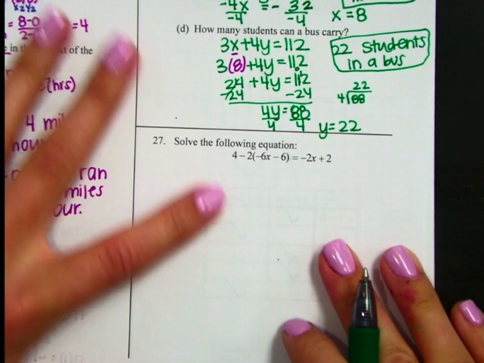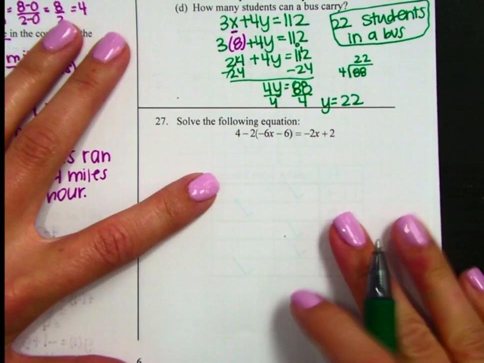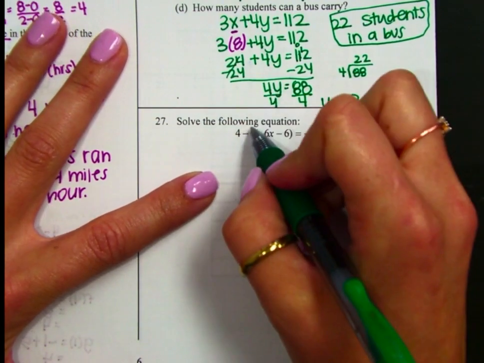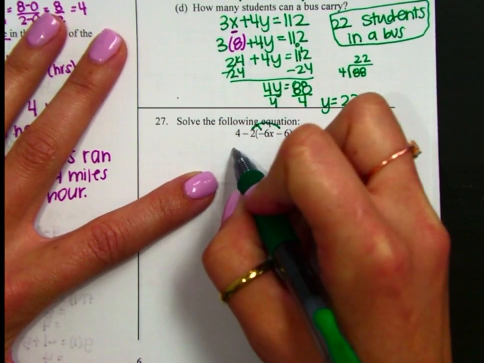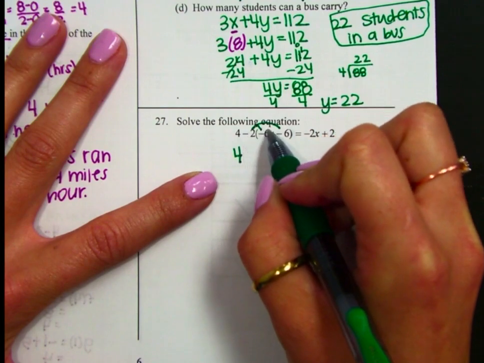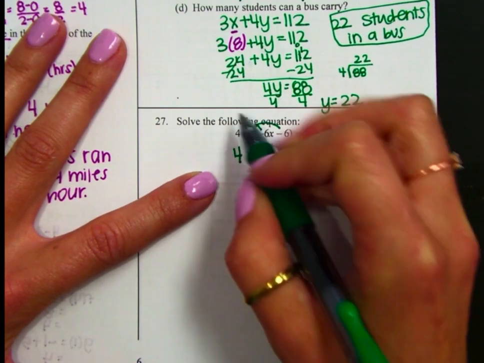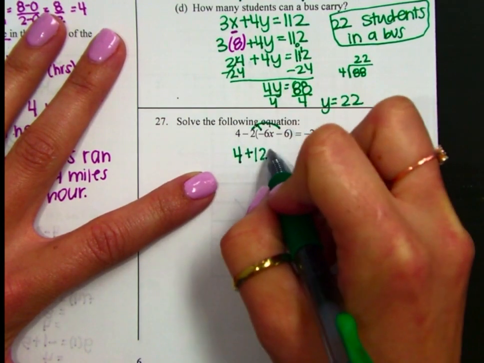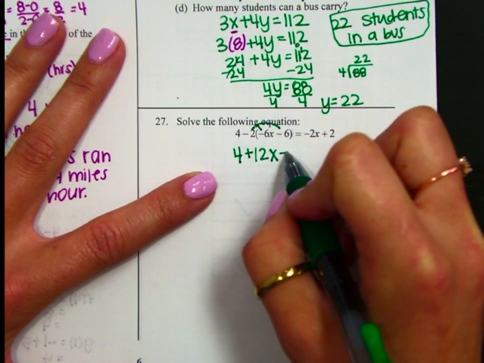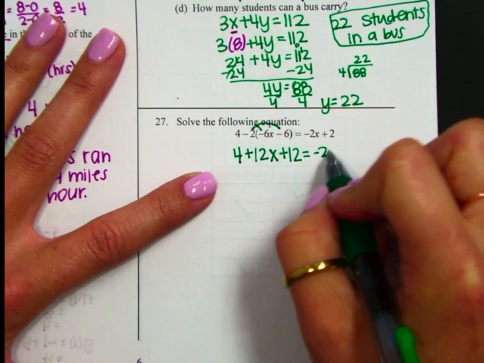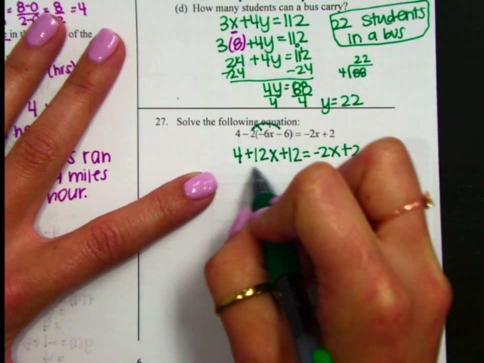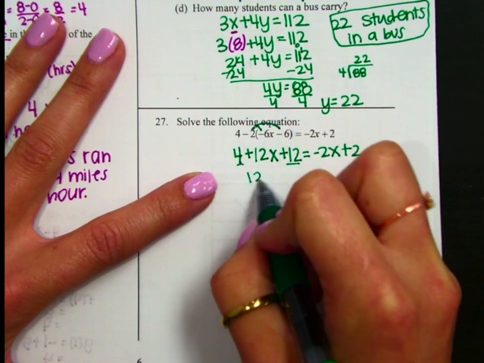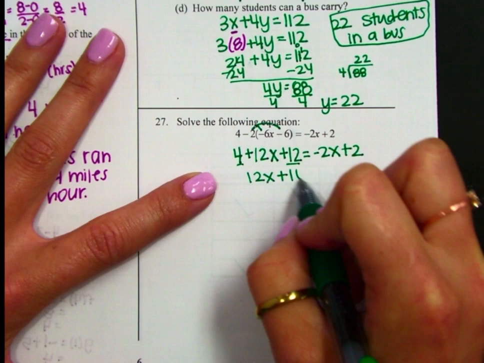So I'm going to remember to first eliminate our parentheses by using distributive property. So the 4 will stay here. I'm going to distribute -2 to the inside. So -2 times -6x is positive 12x. -2 times -6 is positive 12. Copy down the rest. Now combining like terms, 4 and 12 is 16.